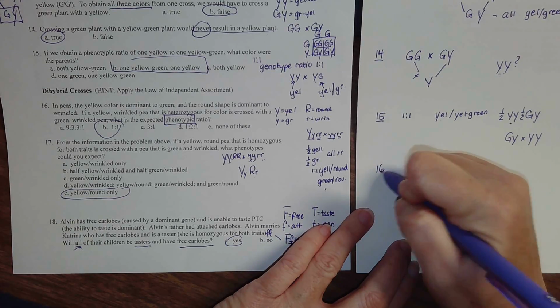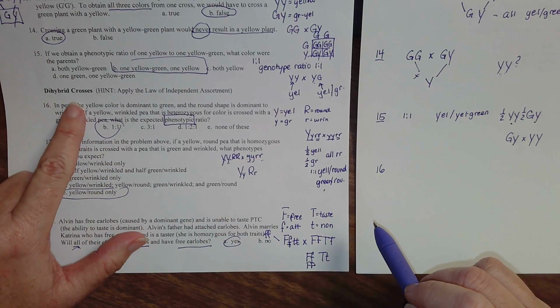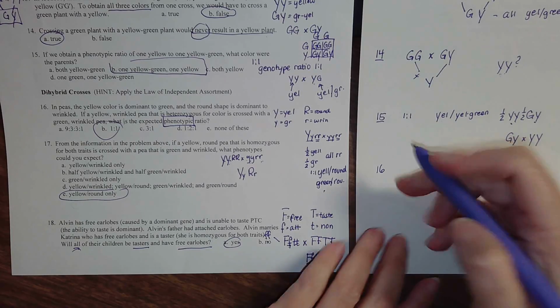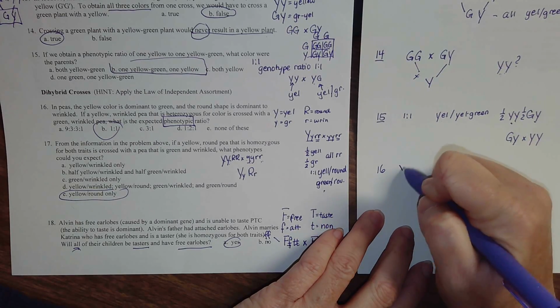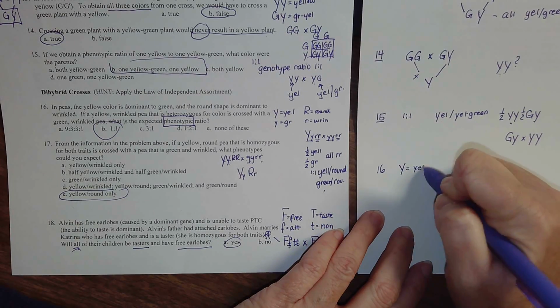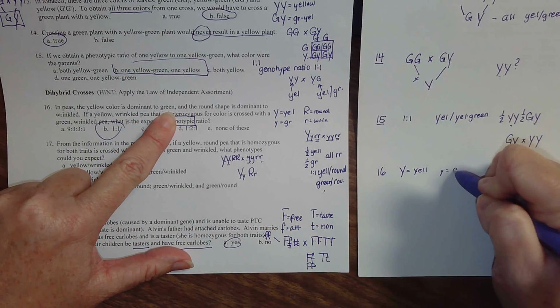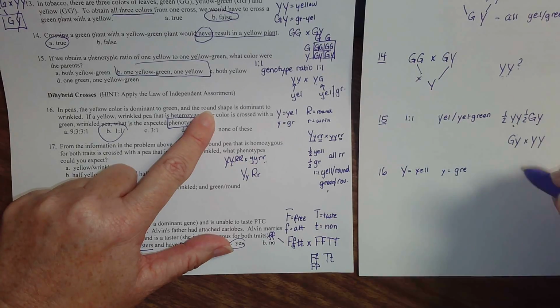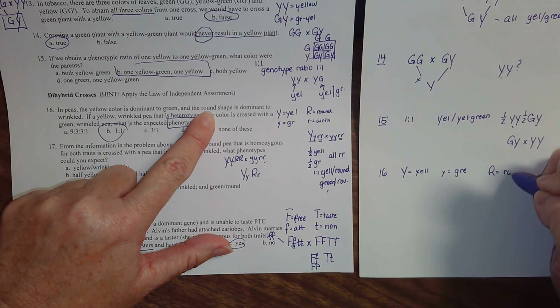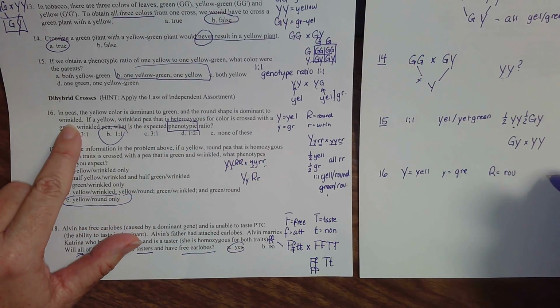All right, for 16, now we're talking about dihybrid crosses. In P's, and always start off problems with a key, yellow is dominant to green, and round is dominant to wrinkled.